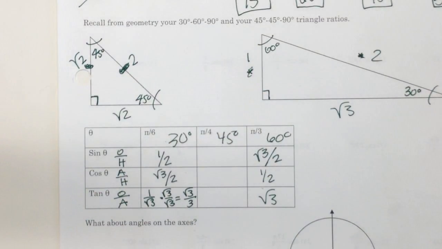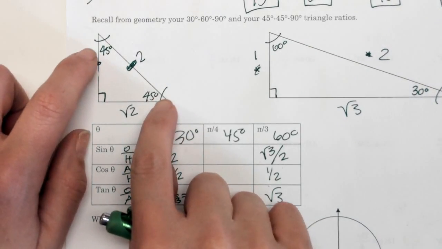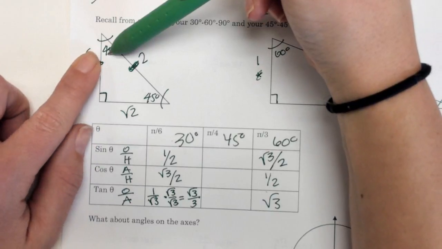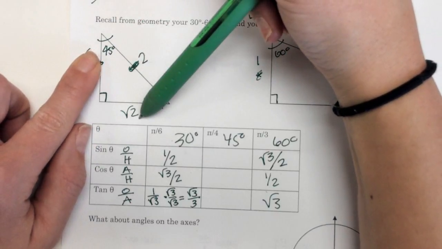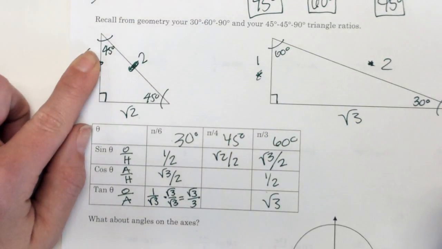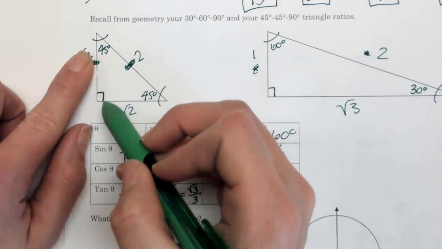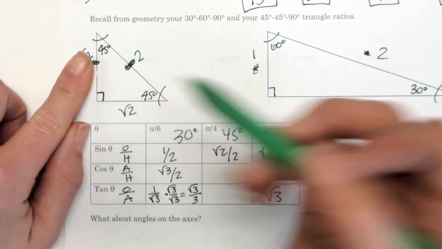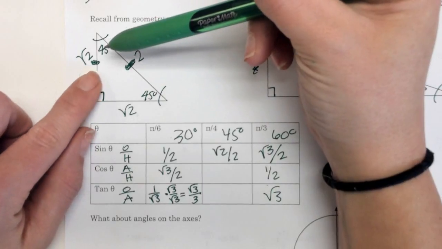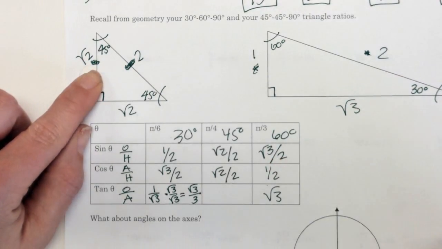Alright, so starting with sine of 45, does it matter which 45 we're looking at? No. Because they'll be the same, right? Yeah. So what is opposite of 45 degrees? Square root of 2. Hypotenuse. So it'd be square root of 2 over 2. Wait, you said that hypotenuse was across from. Yeah, the hypotenuse is always across from the right angle. For adjacent to this, what's beside it? Over. Very good.